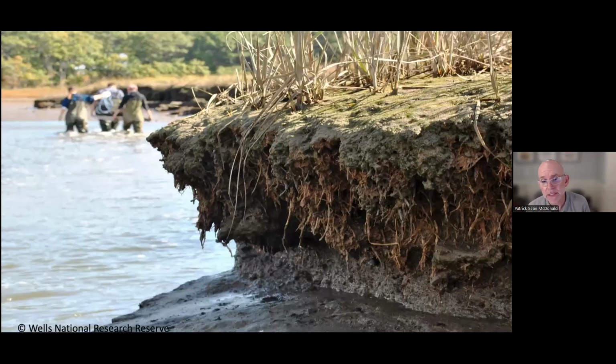They also have a tendency to do a number on marsh banks and marsh habitats as well. This is from Wells National Research Reserve. What you see is the deterioration of the marsh bank. And this is achieved because green crab like to burrow into marsh banks to create habitats for themselves, little burrows, especially at low tide. And so you think to yourself, well, how did they cause that deterioration?